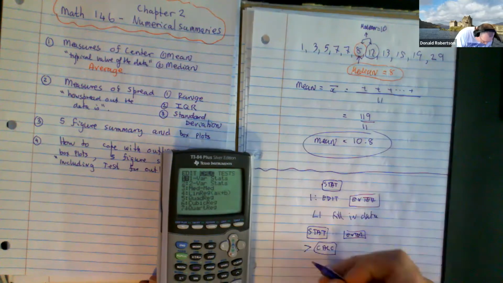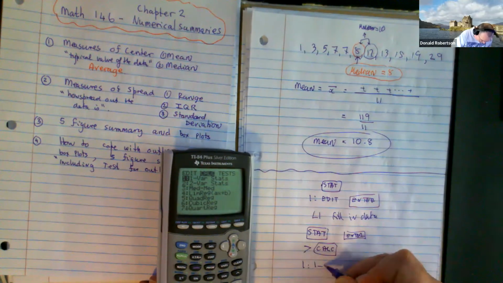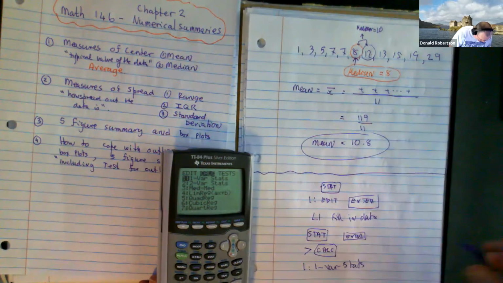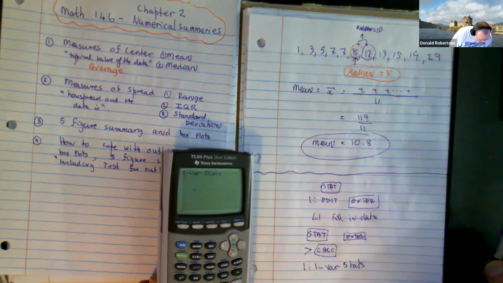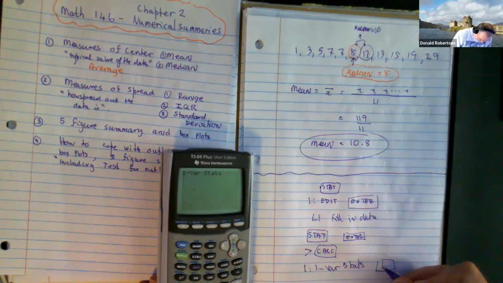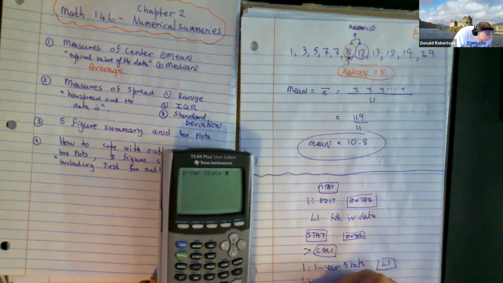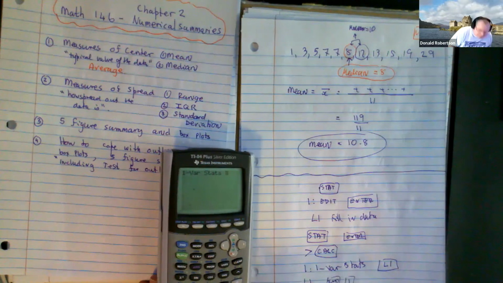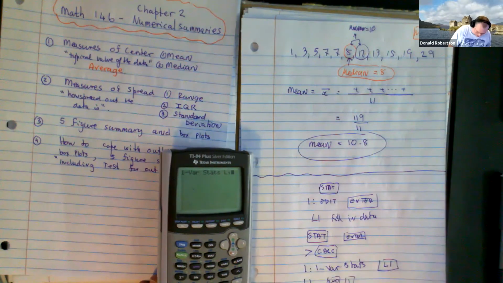And you choose number 1, which is called 1-Var Stats, and you press enter. And then you type in L1. To get L1, it's the blue button, so in my case, it's second, number 1. Okay, and then finish with enter.